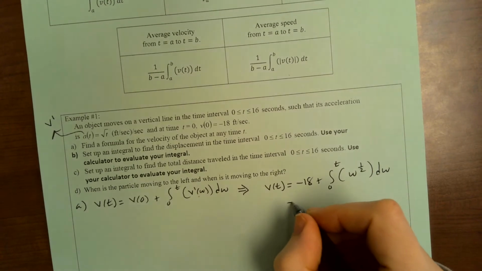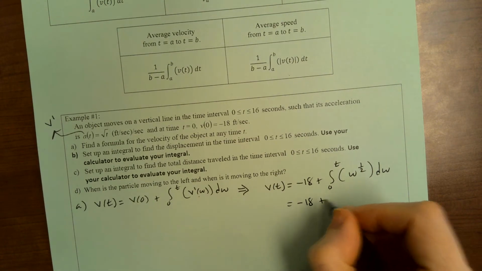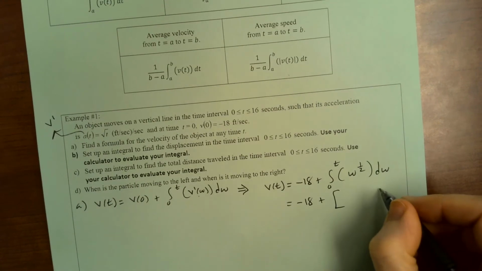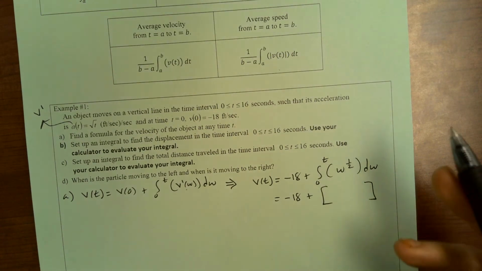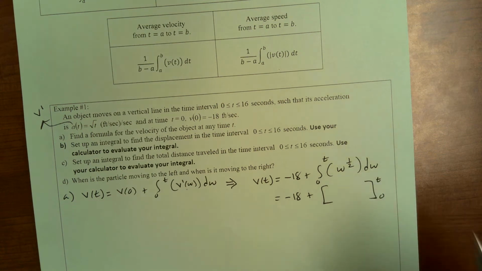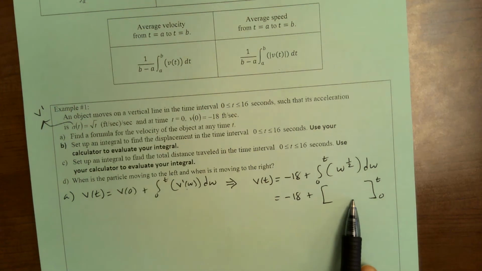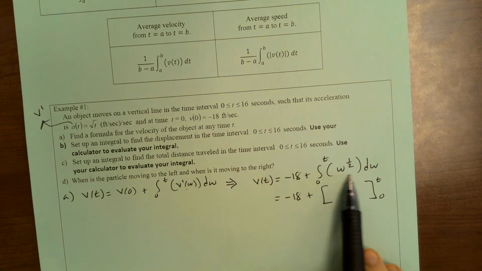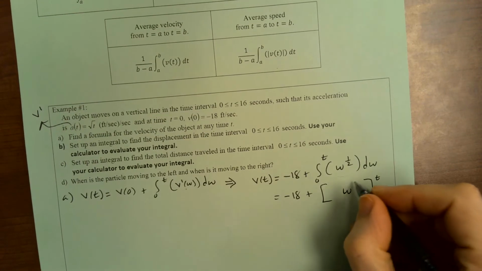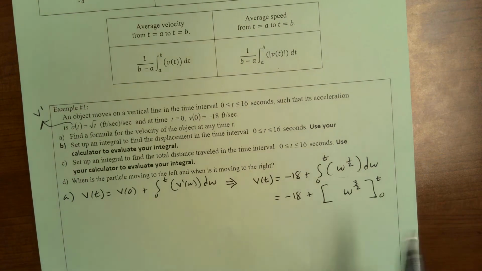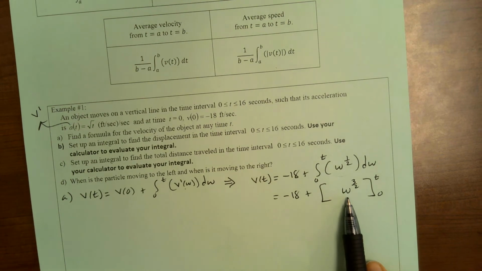Now I'm going to use the fundamental theorem of calculus. That's where you do the brackets. You take the endpoints of the interval, put them over there, and inside of these brackets goes the antiderivative of w to the 1/2. You've got to add 1 to 1/2, so 1/2 plus 2/2 is 3/2. So it's w to the 3/2, but then you've got to divide by 3/2.